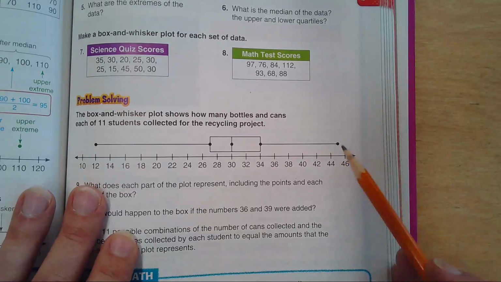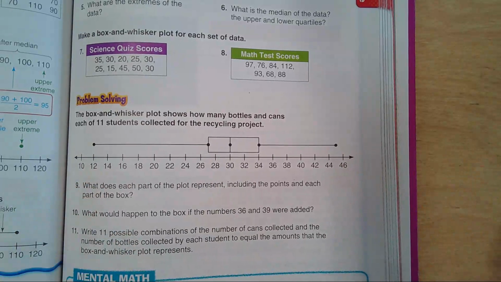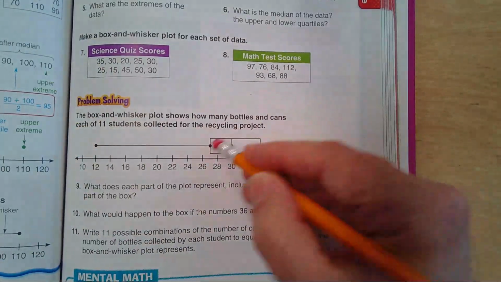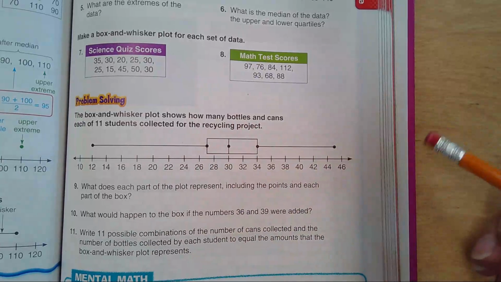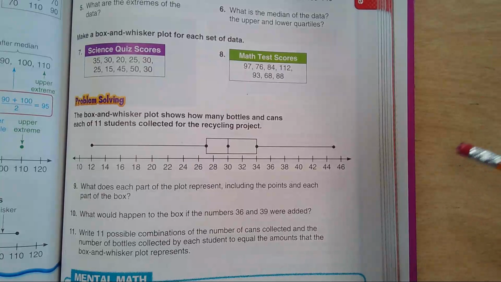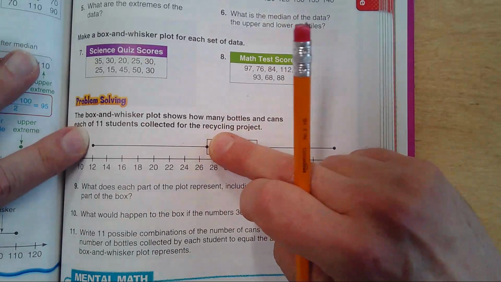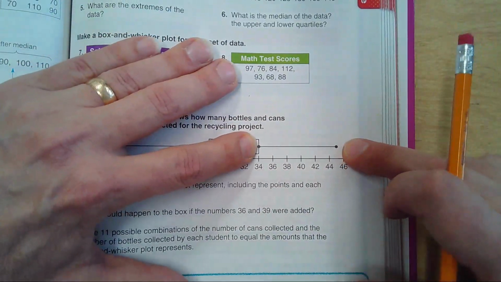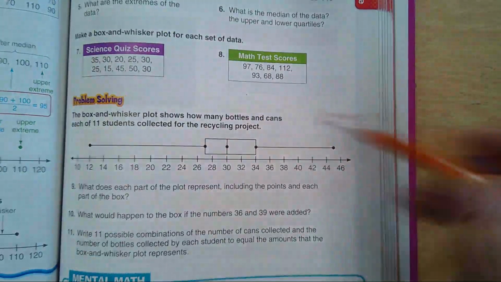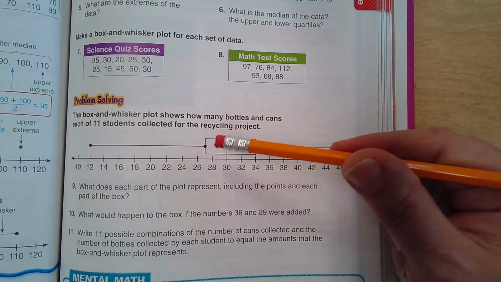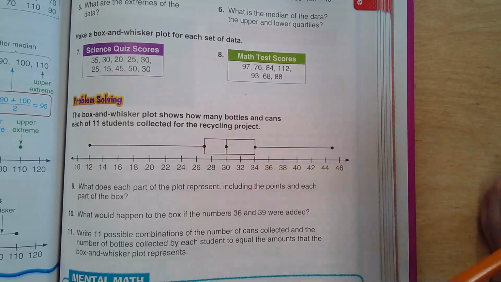45 on the other end is kind of out there too, but due to how small these boxes are, the vast majority of the data is somewhere in this range, especially in the 27 to 30 range. 25% are here, 25% are here, 25% are here, and 25% of them are here. So a quarter of the class collected between 27 and 30 cans.